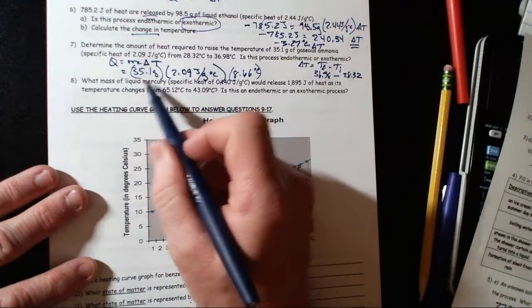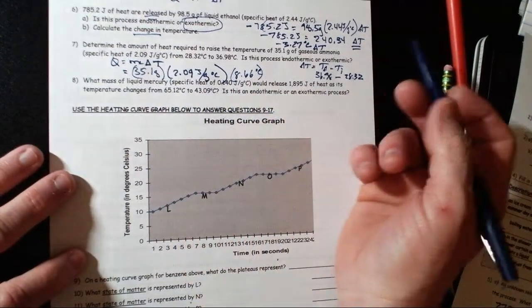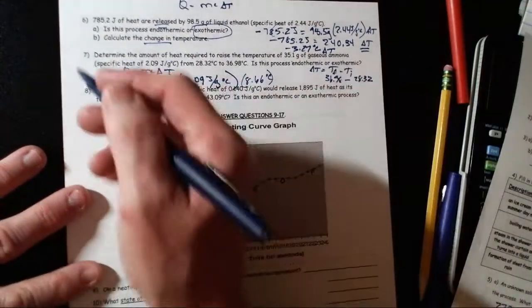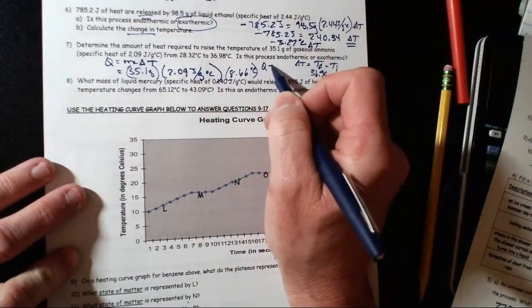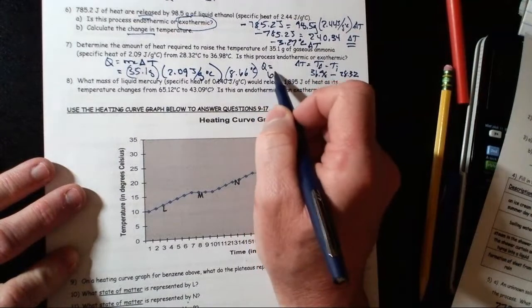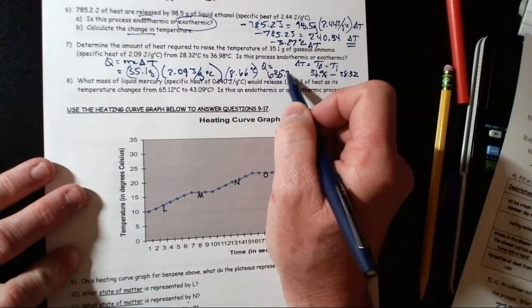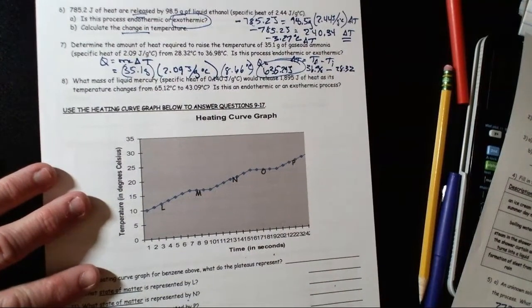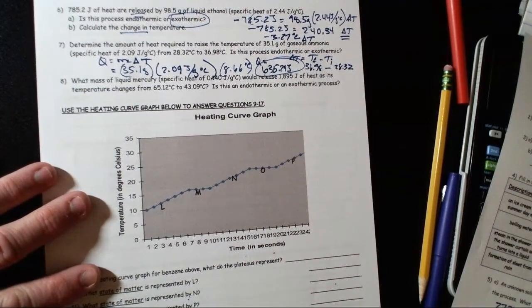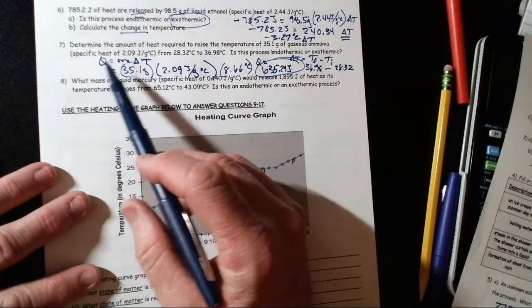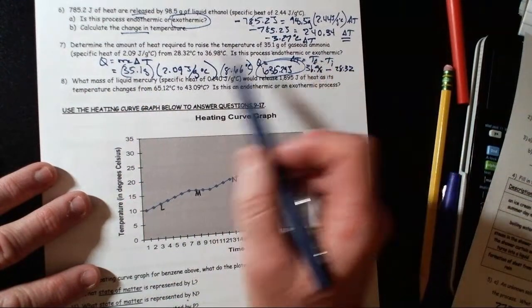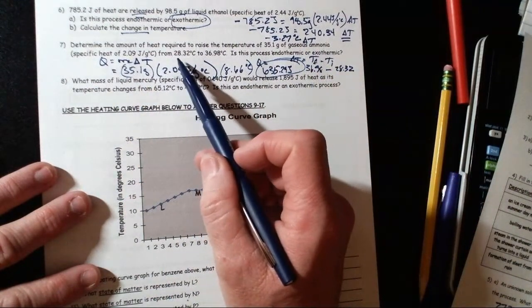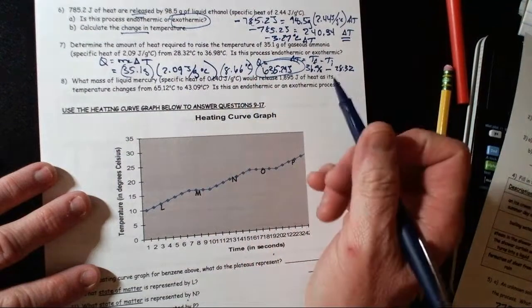When I multiply all three of these together, I end up with Q equal to 635.29 joules. So that's how much energy would have to be absorbed to get this gaseous ammonia from 28.32 degrees Celsius to 36.98 degrees Celsius.